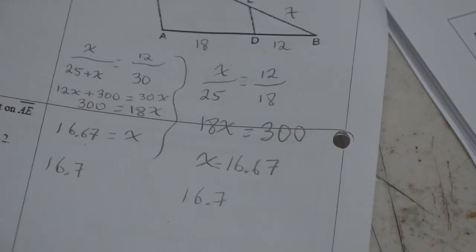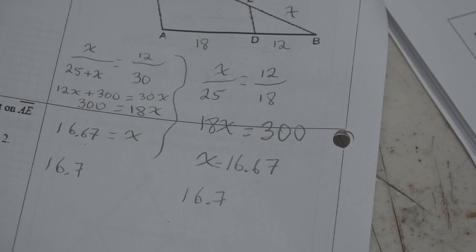No sweat. All right, guys. So this was a lesson on the mid-segment. And not only that, we encountered a couple of problems that did not have to do with the mid-segment. They had to do with the side splitter theorem. But I hope that it was helpful. All right, guys. I'll see you on the next lesson.